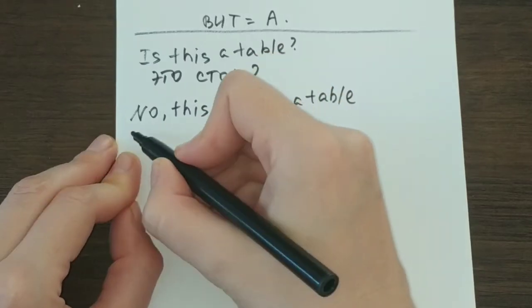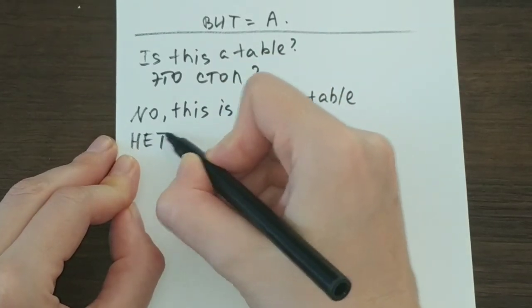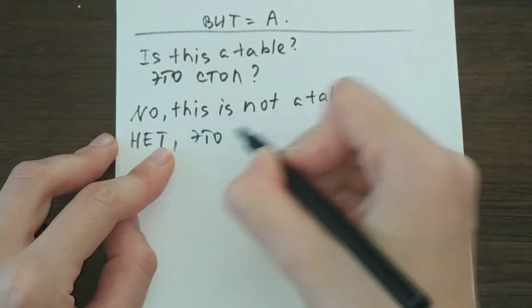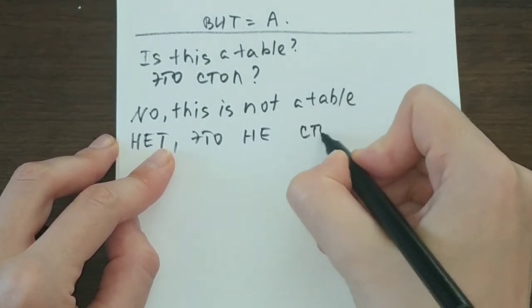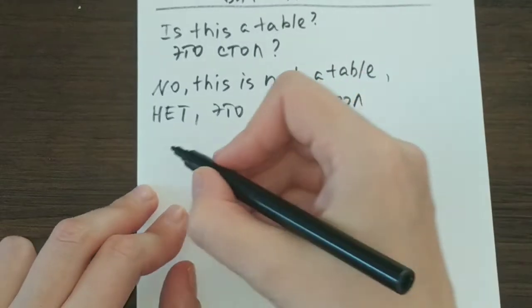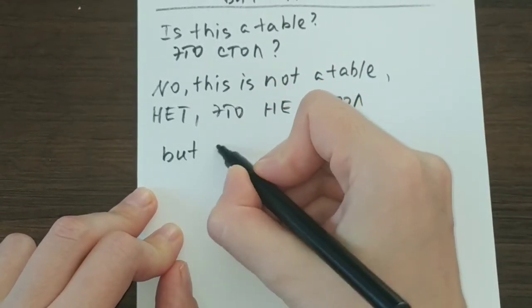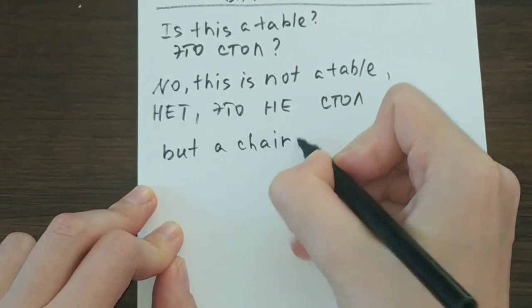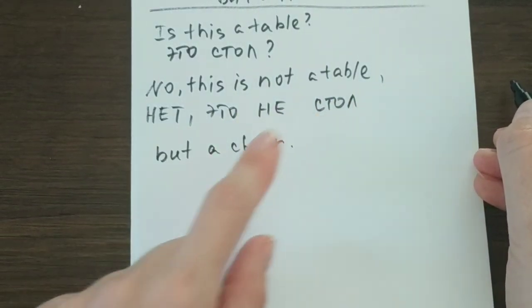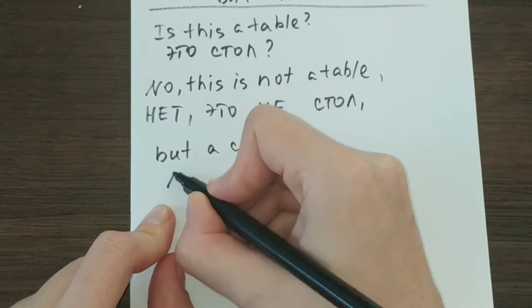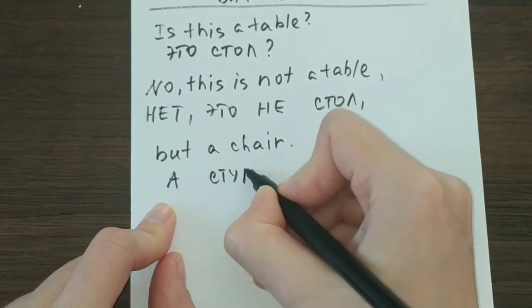In Russian it will be нет. Это не стол. But a chair. No, this is not a table, but a chair. Нет, это не стол, а стул.